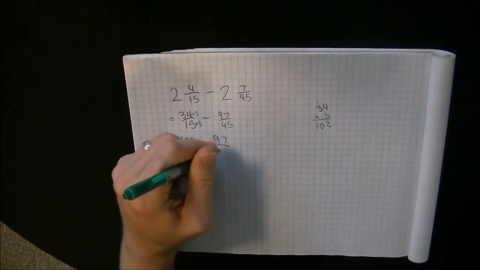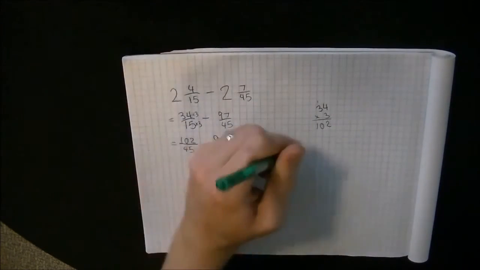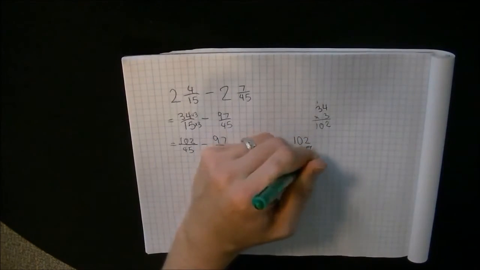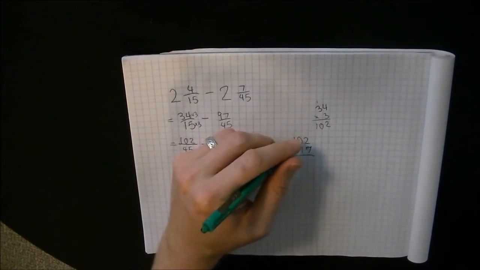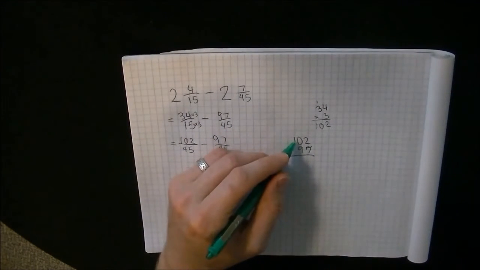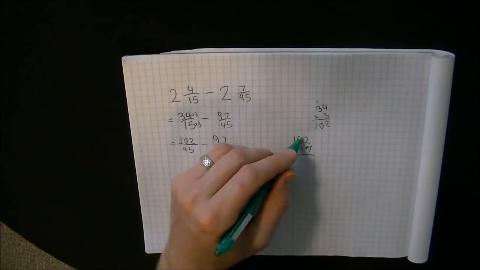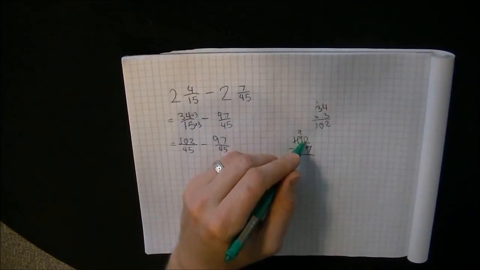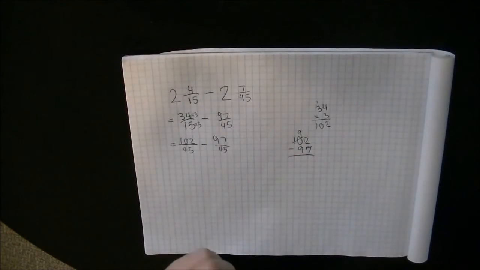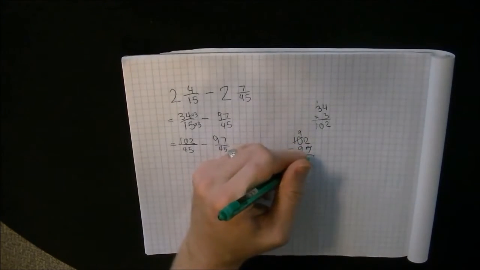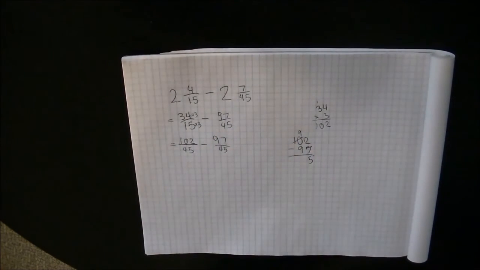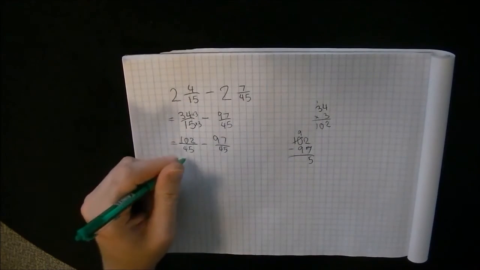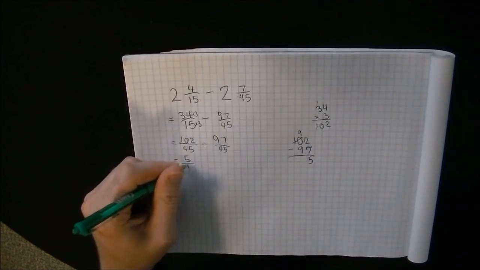Minus 97 45ths. So, okay, that's 102 minus 97. 2 minus 7, can't do it, gotta borrow. Can't borrow from the 0, gotta borrow from the 1. So that makes this 10, which turns it into a 9. So 12 minus 7 is 5. So there we go. We've got our difference of 5. So this is 5 45ths.